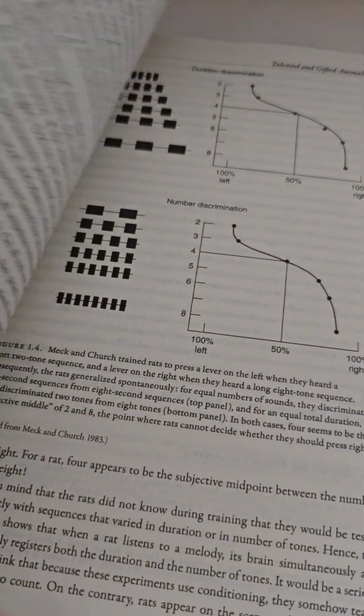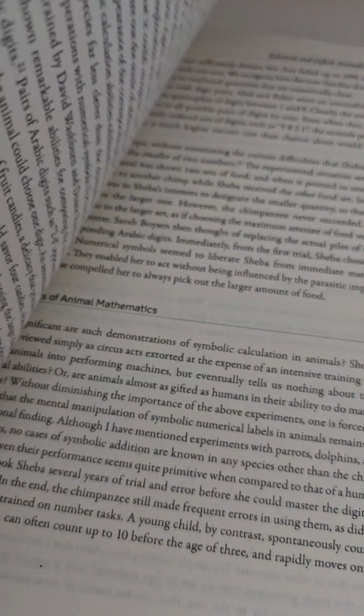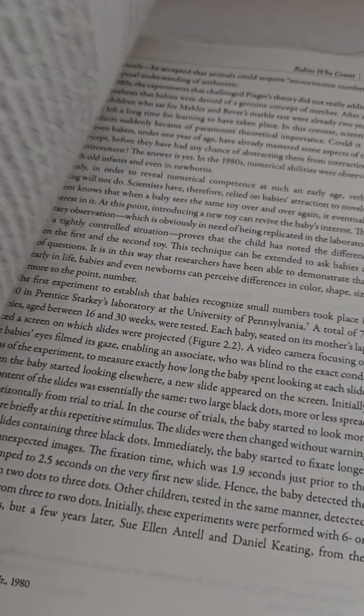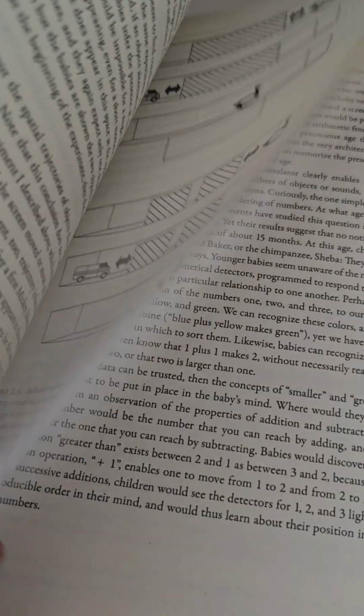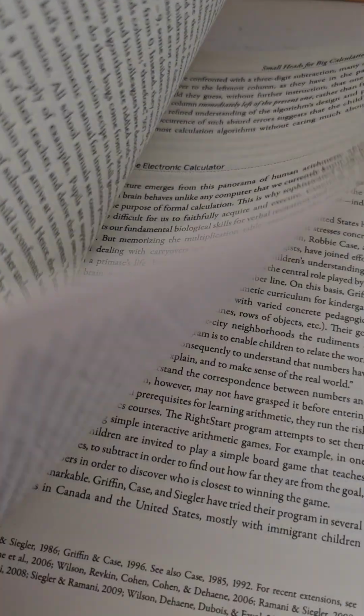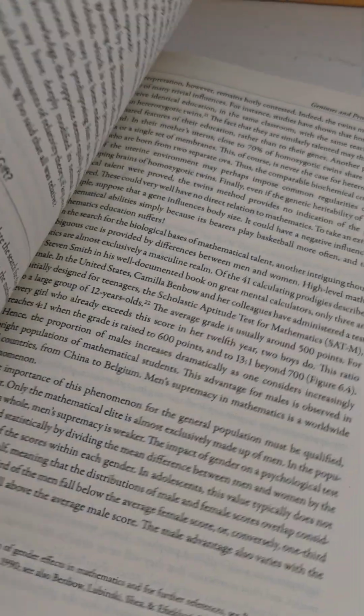So it really talks about what numbers are, how we see numbers, whether animals see numbers, how much we can count naturally, stuff like that. A very interesting book on the psychology of mathematics and numbers. Very recommended to anybody who's interested in this kind of psychology and maybe even philosophy. Really like this book a lot.